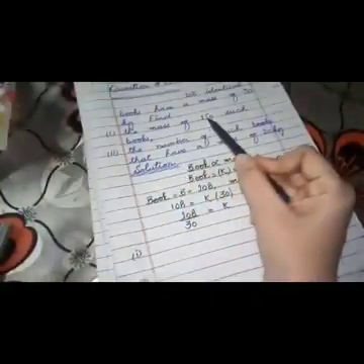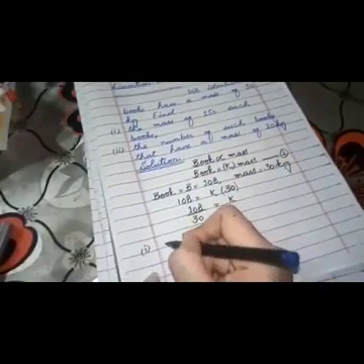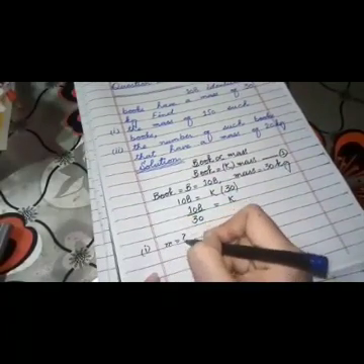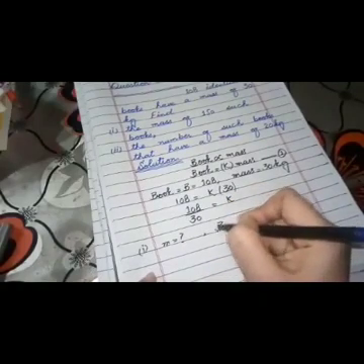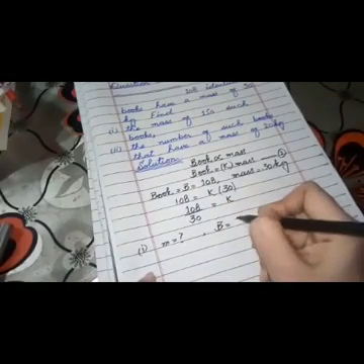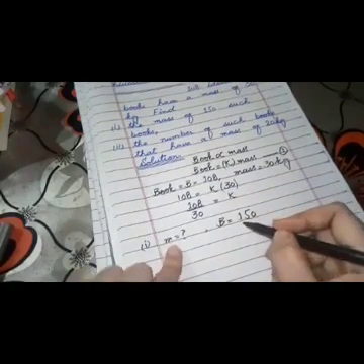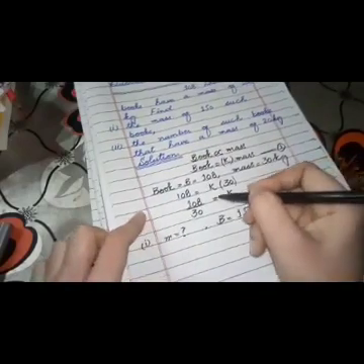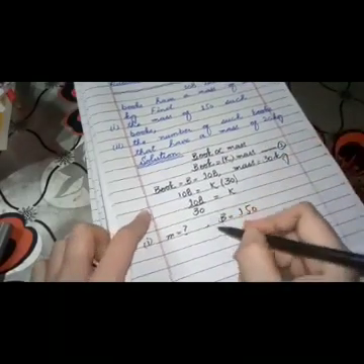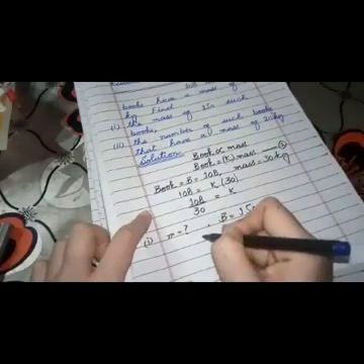B denotes books. Mass we have to find in part 1 and books are given. So we will put these values in the equation, and in this way we can find the value of mass.